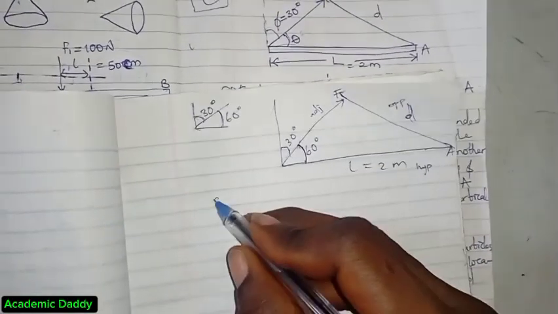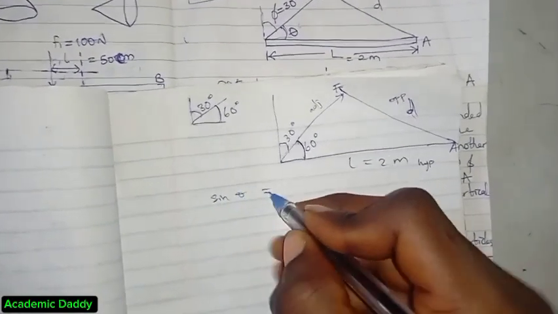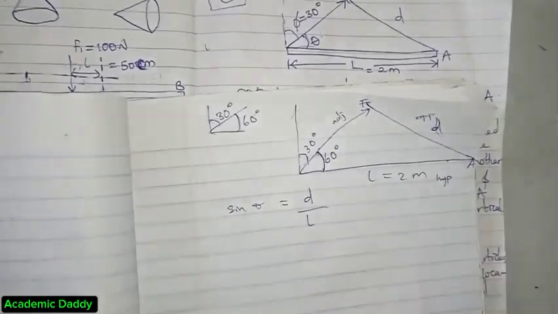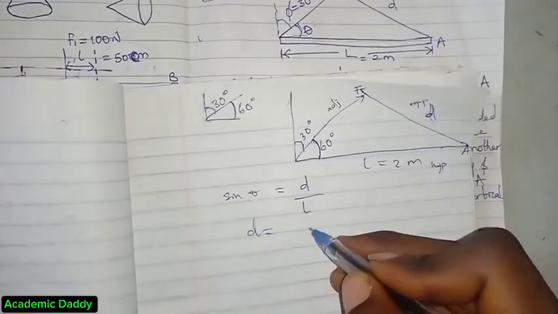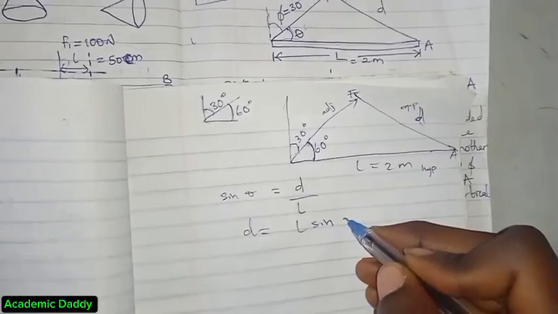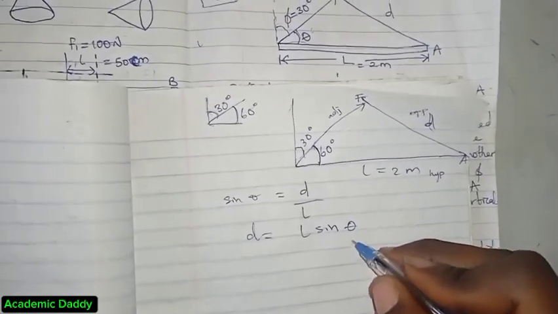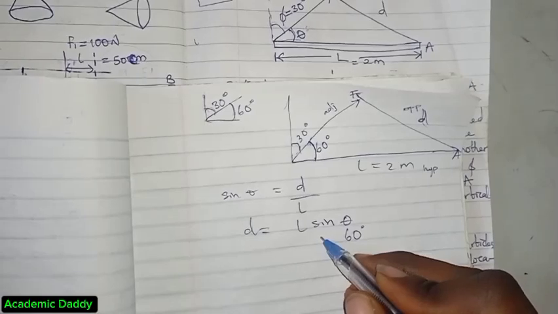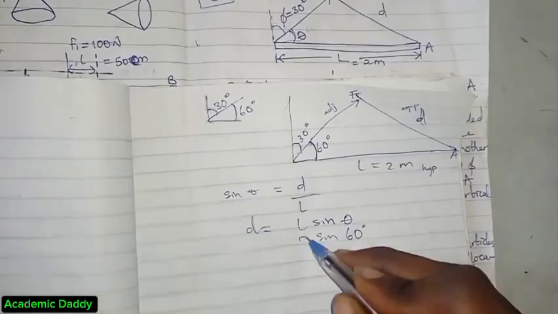So I will now say sine theta here will be equal to opposite D over hypotenuse L. So D will now be equal to L sine theta. And the theta I'm using here is going to be 60 degrees. Then L is 2.